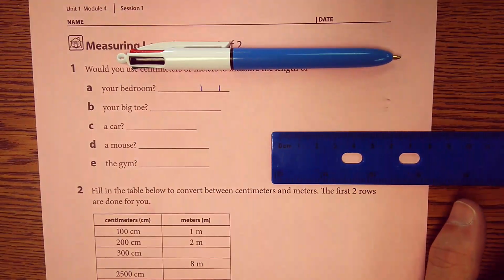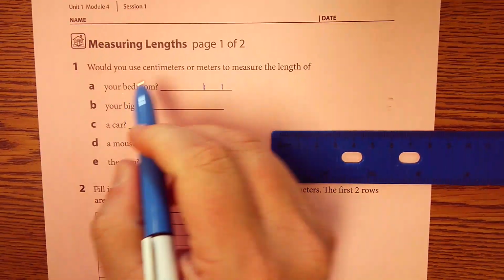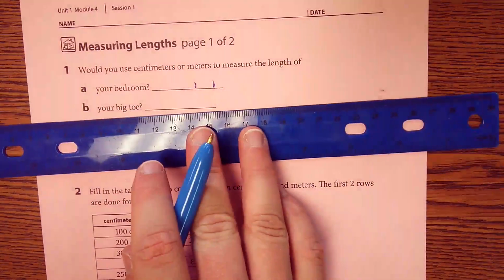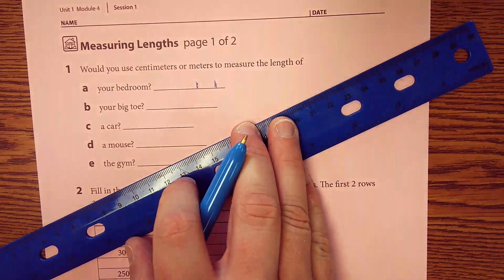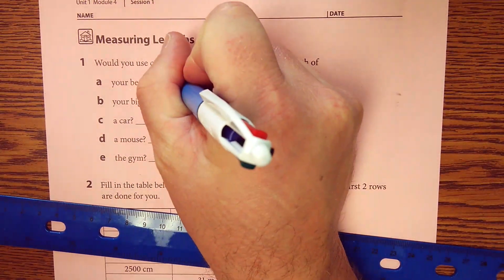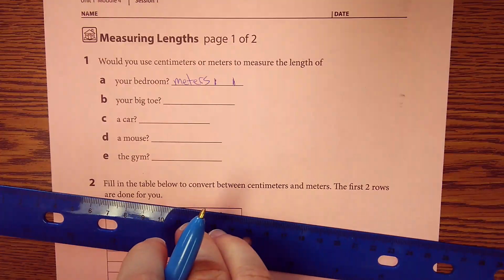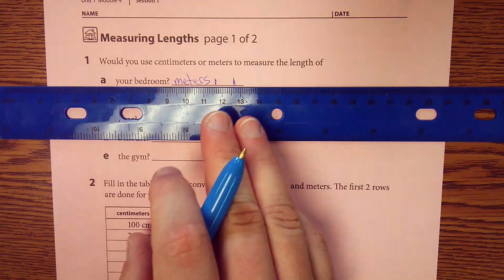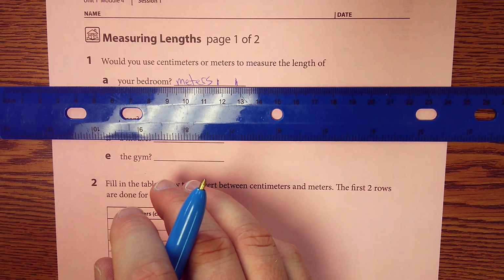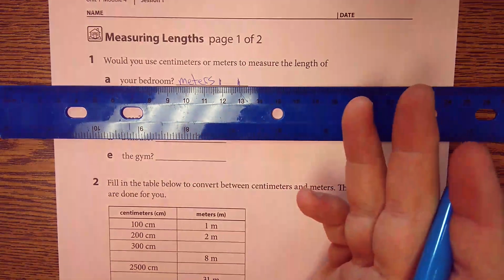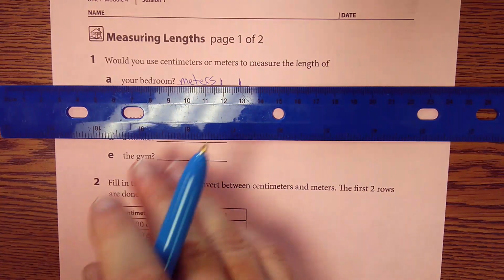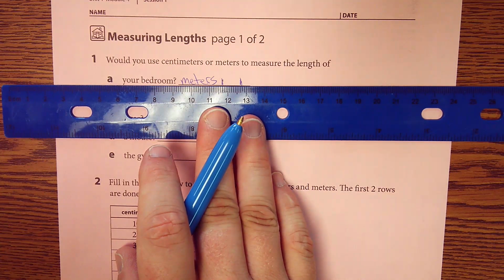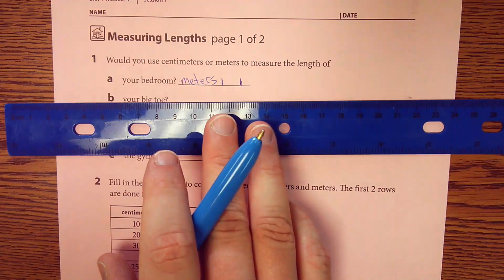So they're pretty small. Now, if you're going to measure your bedroom, would you want to measure your bedroom in bits that are this small? Or would you like to use meters, which would be about three of these rulers? It's going to probably be easier to measure using meters. Because your bedroom might be, what, 30 feet, which is about, what, 10 meters? So you could use maybe 10 meters to measure. Or you could have to measure that in 10,000 centimeters, right? My brain's a little slow today.